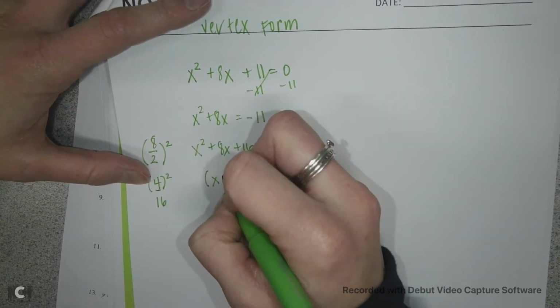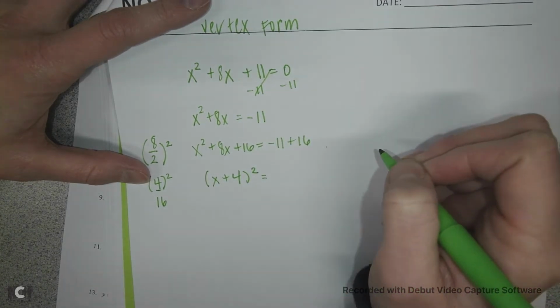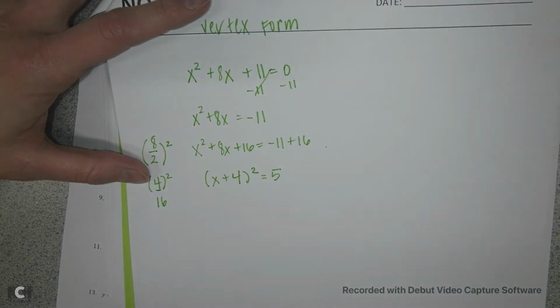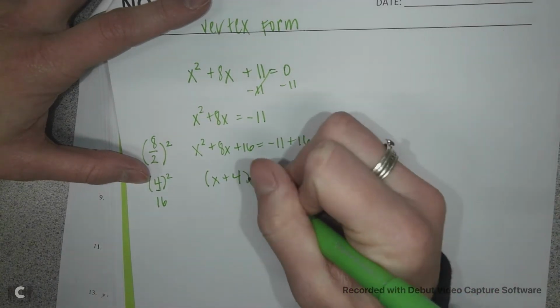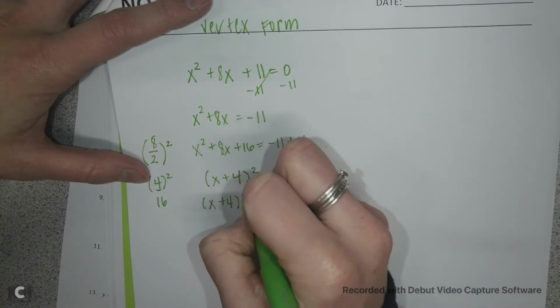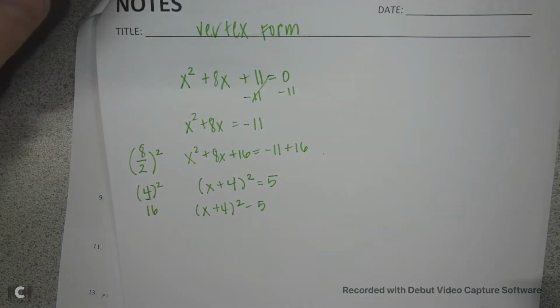So we have x plus 4 squared is equal to negative 11 plus 16, which is 5. And then we want to just put this little 5 back over where it belongs. So x plus 4 squared minus 5, because I subtracted 5 from each side. Okay, so this is the idea behind today's assignment.